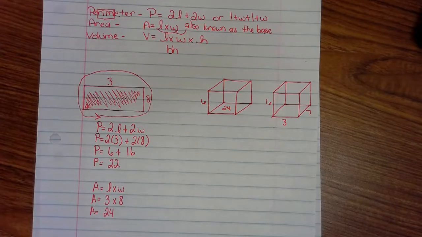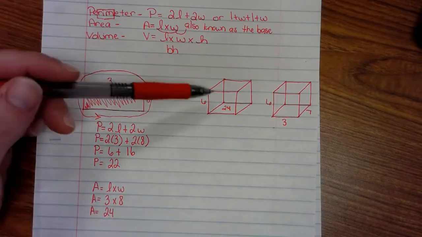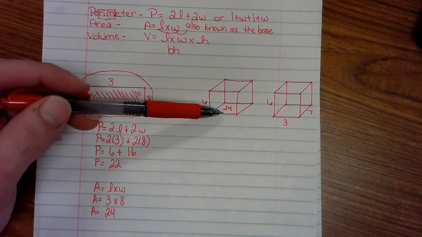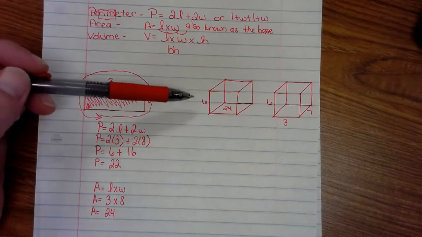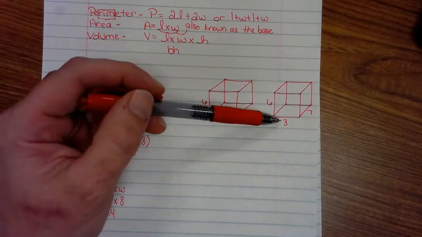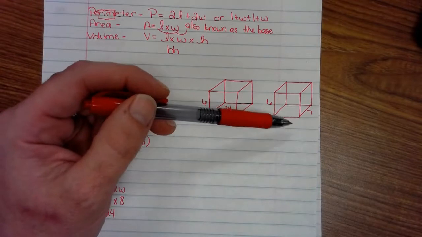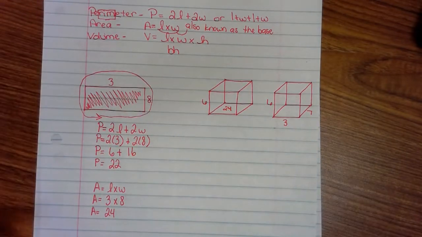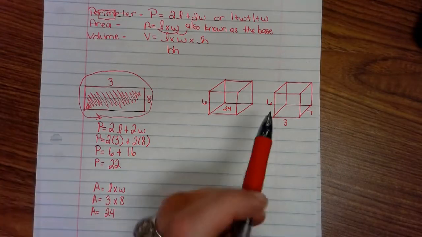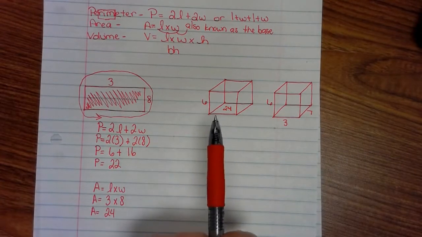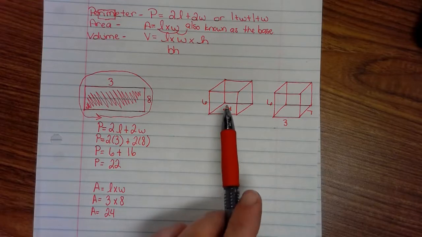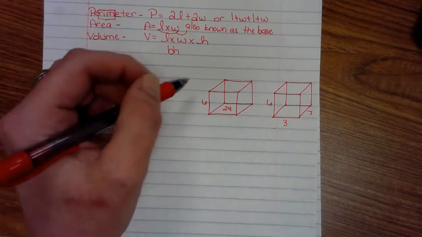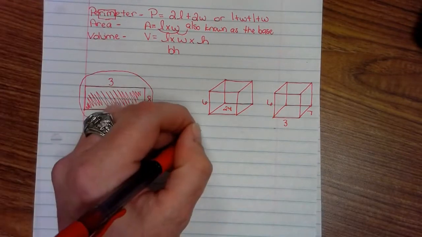a three-dimensional shape. So I have two cubes here. The first cube has a base of 24 and a height of 6. The second cube has a length of 3, a width of 7, and a height of 6. If I was to find out how much or what capacity it will take to fill this cube, I would look here to this formula because I already have a base.